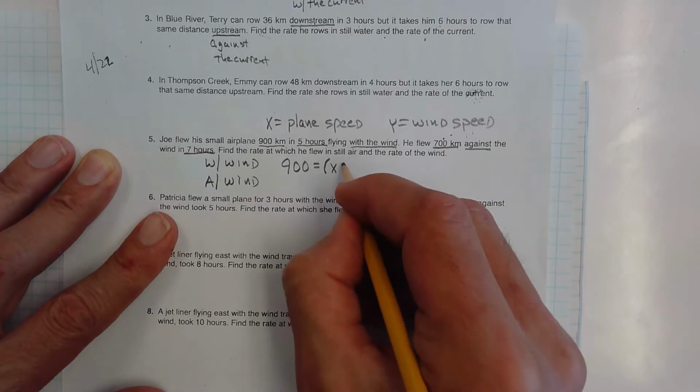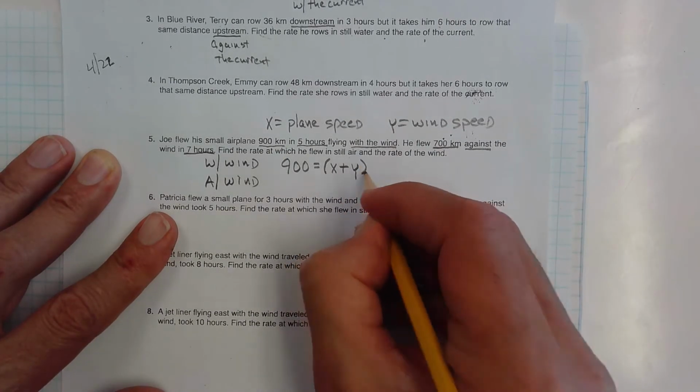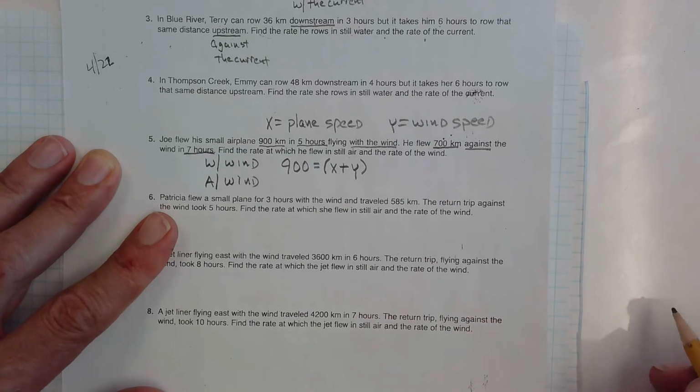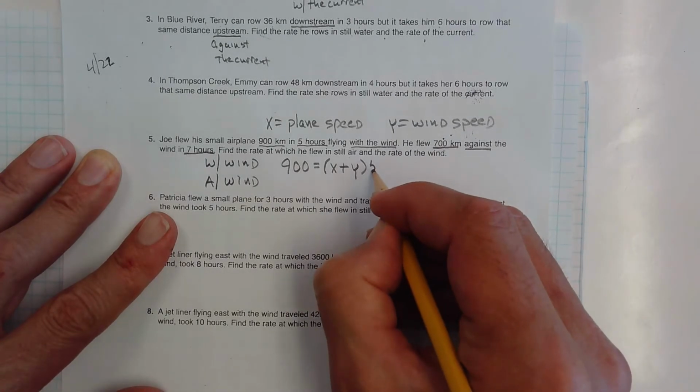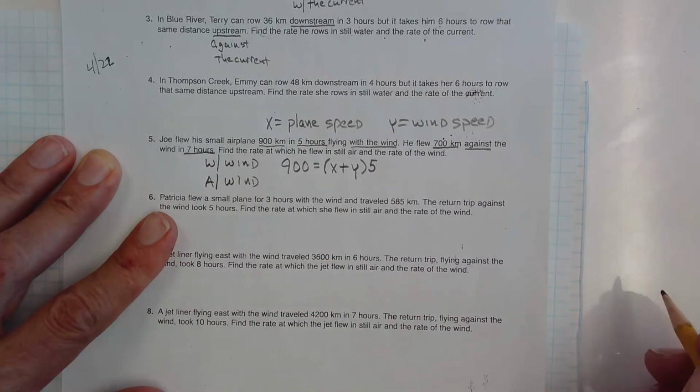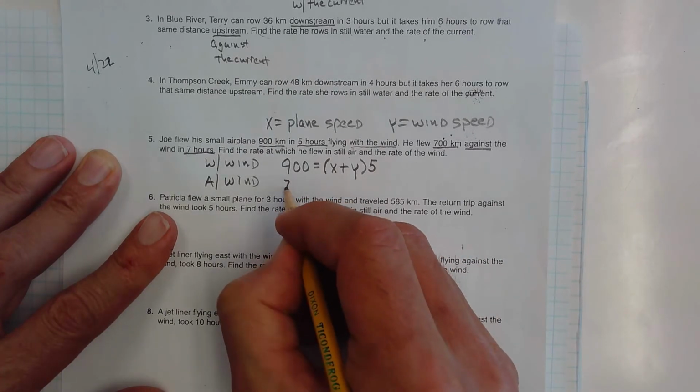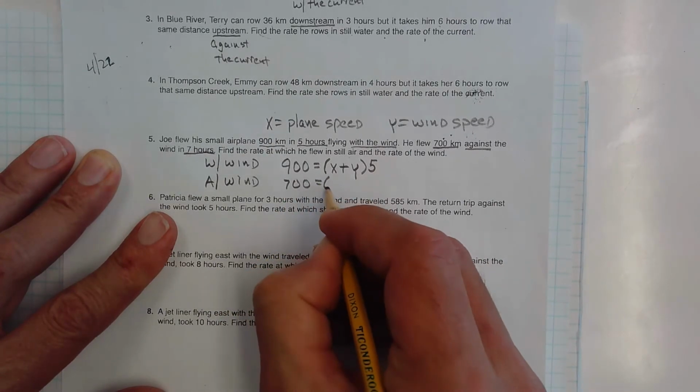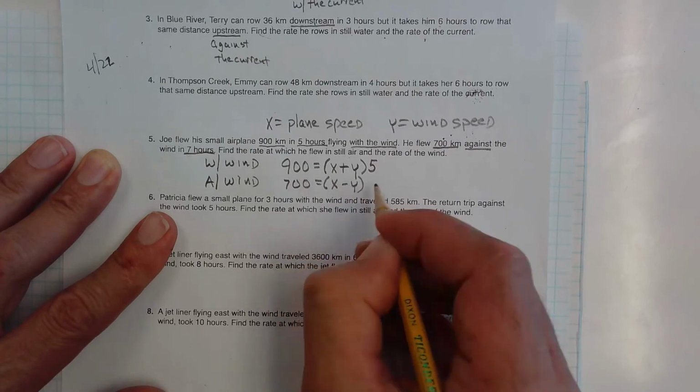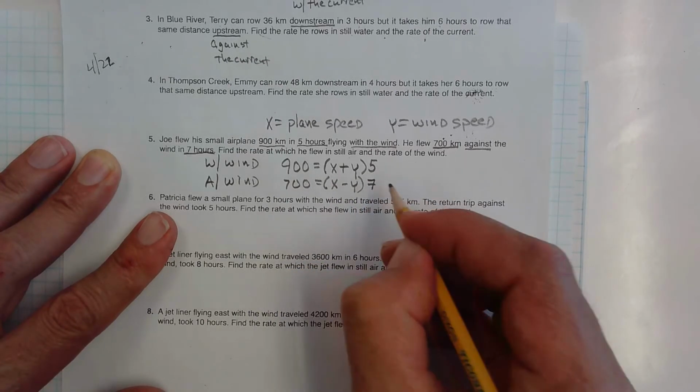So when he goes with the wind, just like the current one, it's helping him out, so it's a plus, and it took him a time of 5 hours. For the against one, it's 700 equals x minus y, and it took him 7 hours.